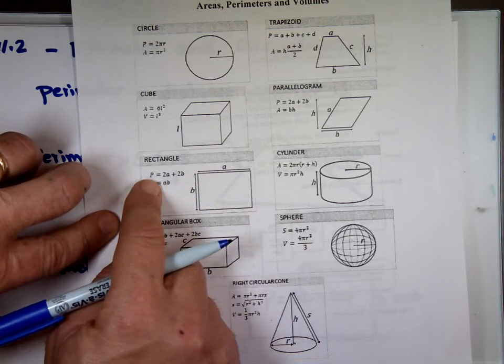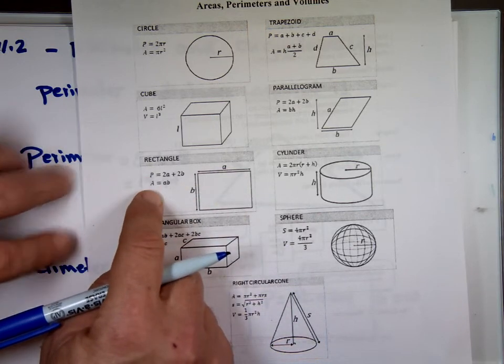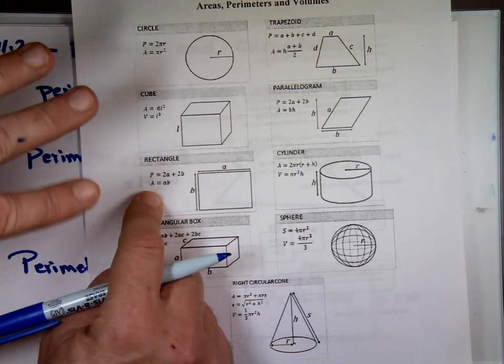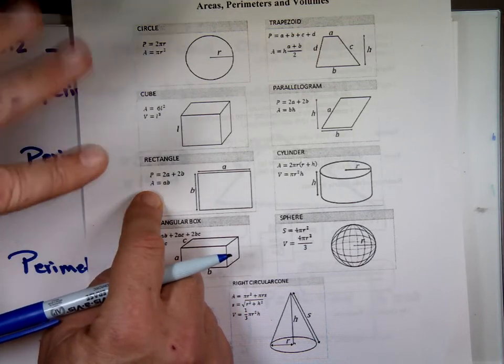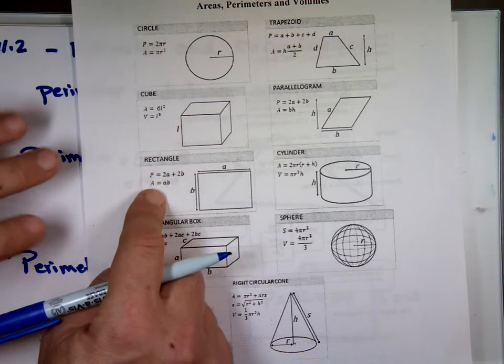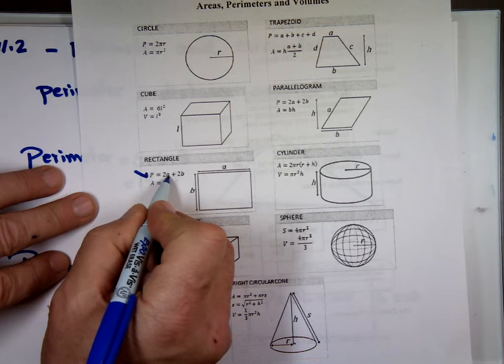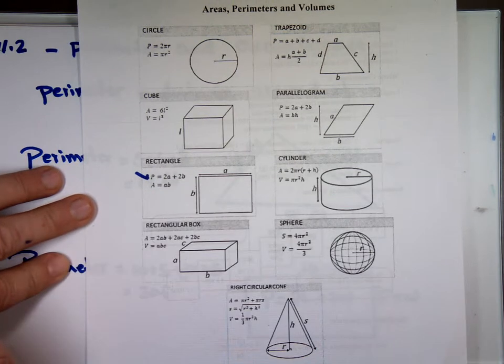That's the perimeter. What's under that? That's the area. Don't worry, that's section 3. Section 2 does not deal with area, only perimeter. Section 3 is the area. We'll come back to these. So the perimeter is twice A plus twice B.